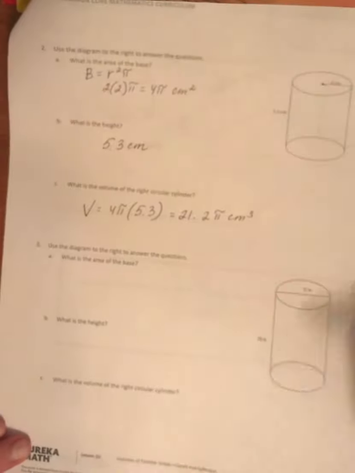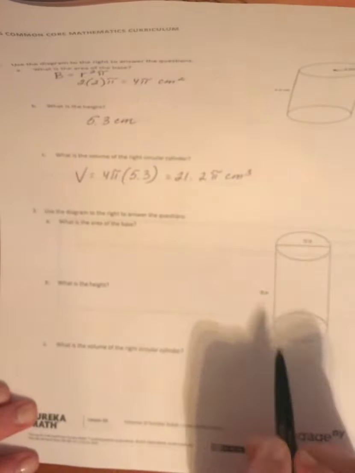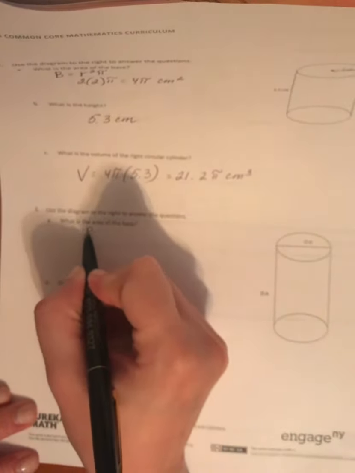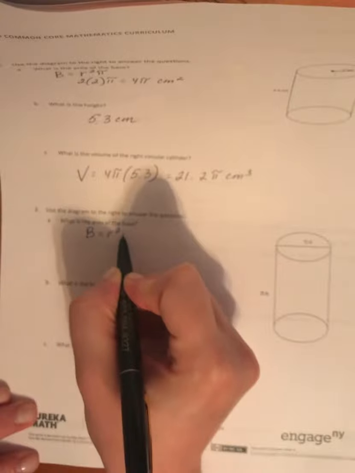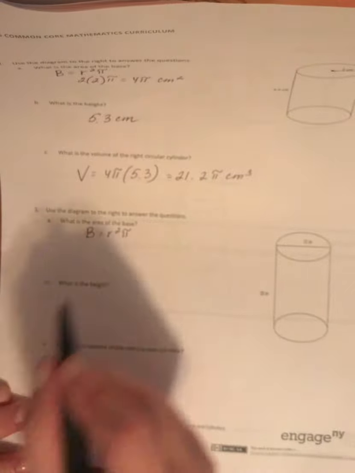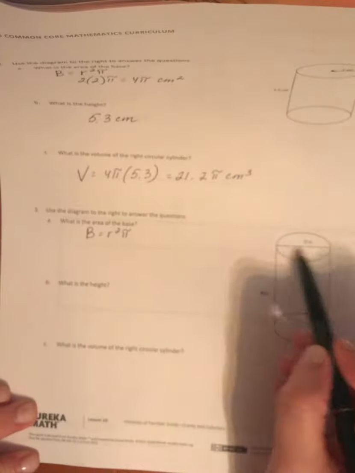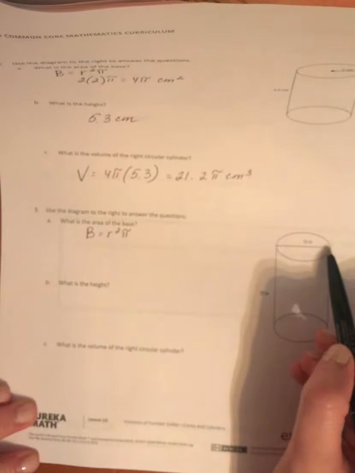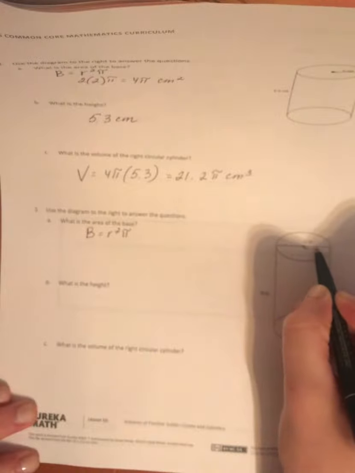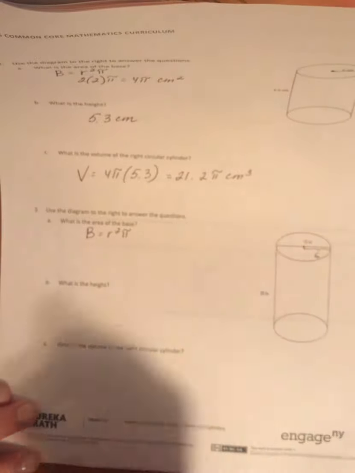All right. Use the diagram to the right to answer the question. Again, we have a cylinder, and let's look for the area of the base. Radius squared times pi is our formula. I would recommend to always write the formulas down. This way you have less chance of getting it wrong. Radius squared. Do we have a radius here? No, we have a diameter. Diameter is 12 inches. The radius is going to be half of that, and that makes it 6 inches.